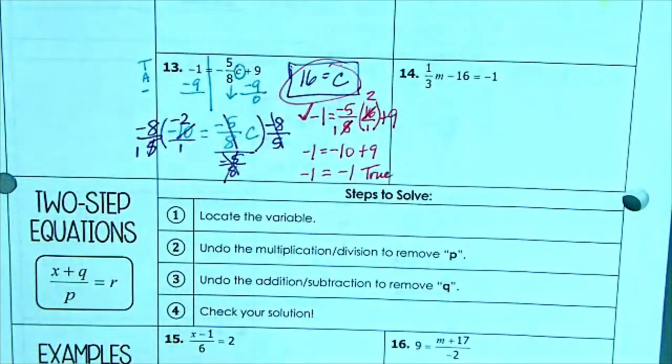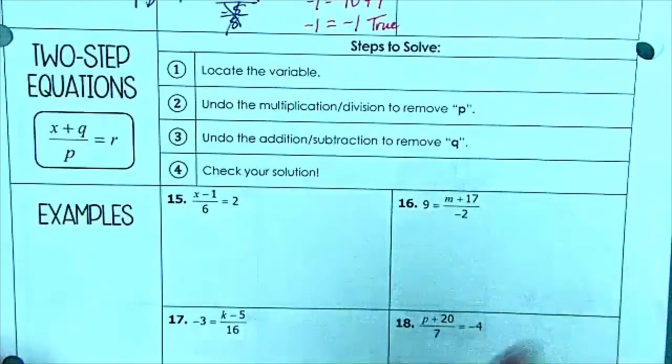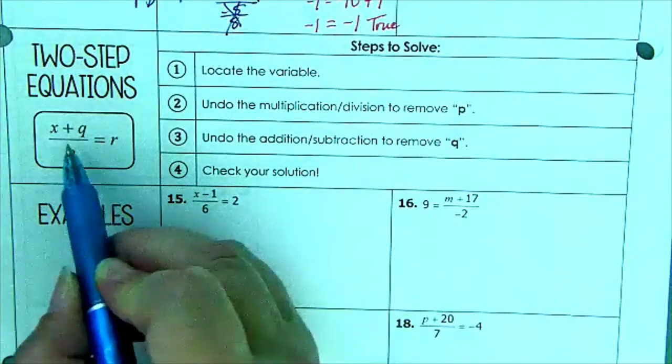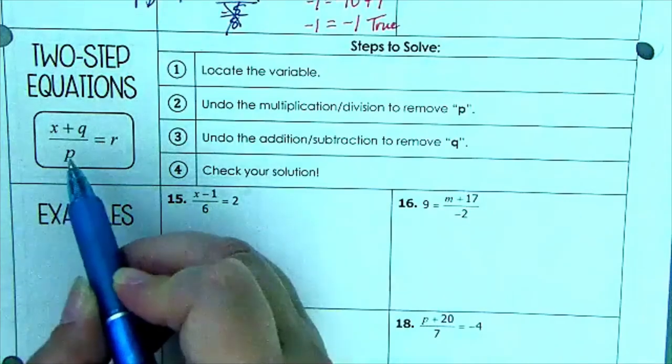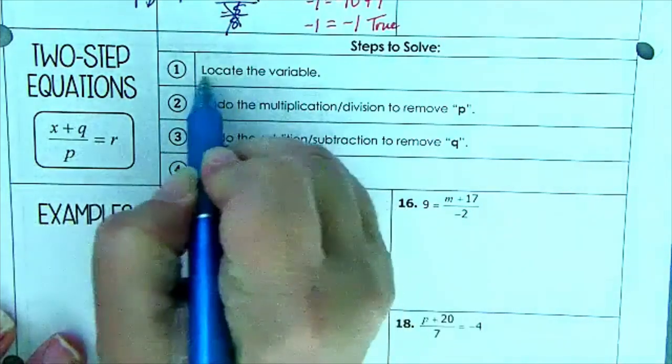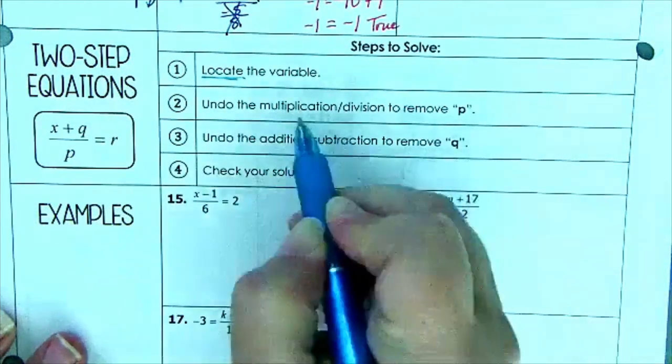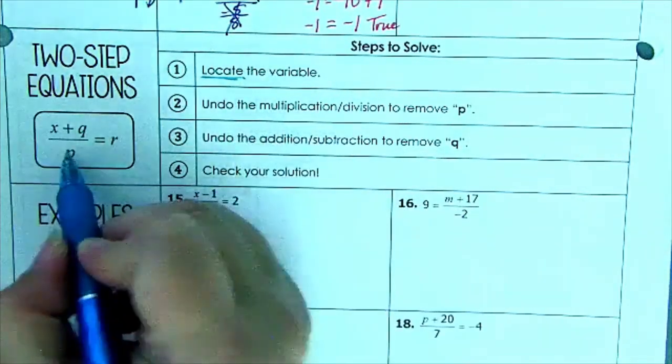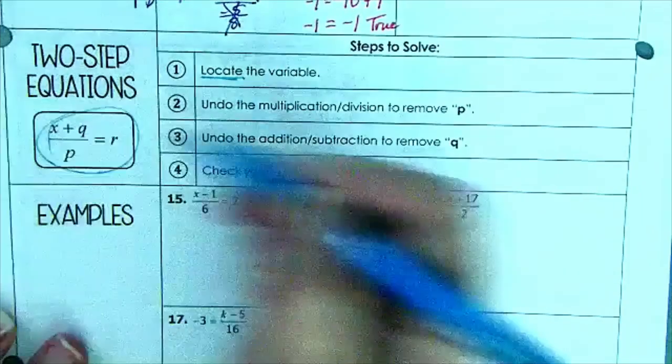Now, that's your normal two-step equations. Of course, they have variations of everything. So here's another way that a two-step equation can look. It's when there is a big fraction. It's not a small fraction, but there's a big fraction in there. So again, the first thing is to locate the variable. Here in this type of problem, this is that special scenario.